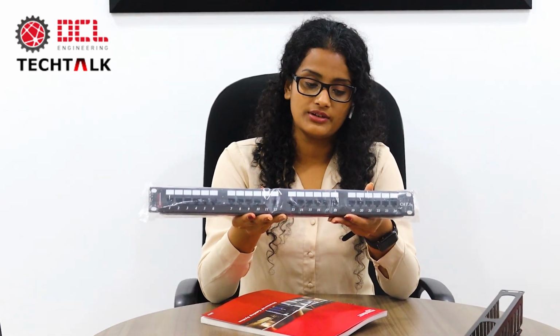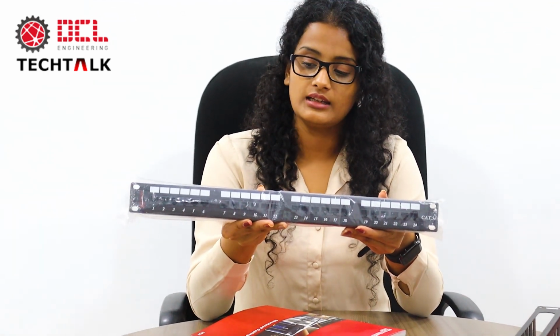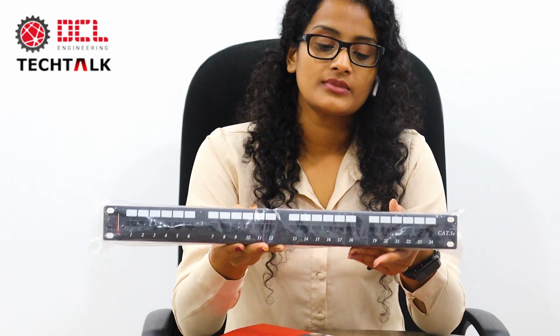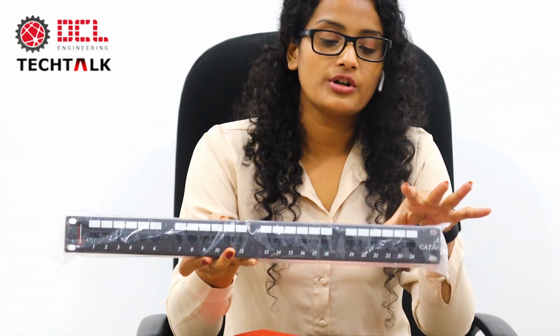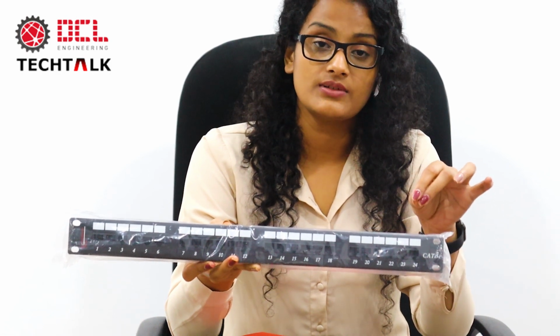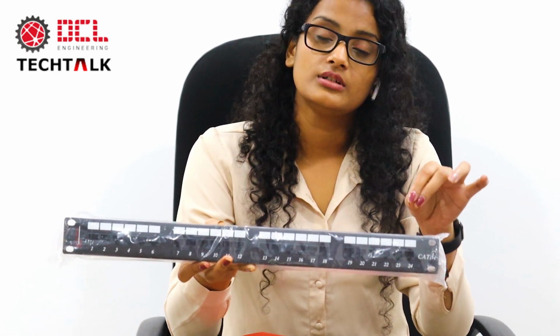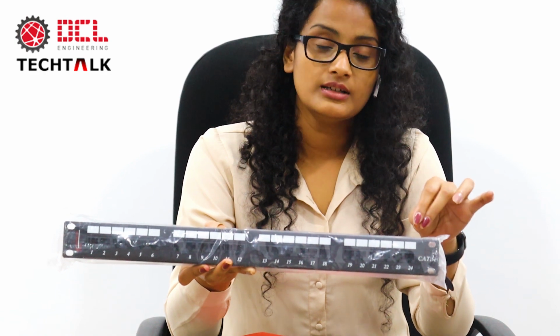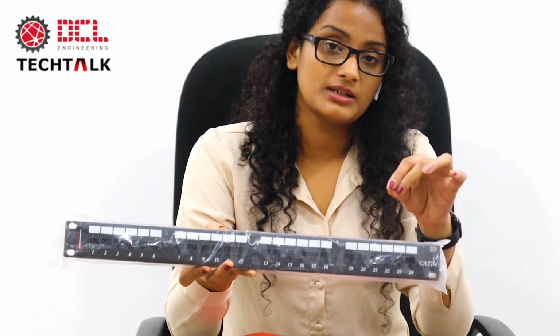First, let's look at the copper patch panel. We have loaded and unloaded, shielded and unshielded patch panels ranging from Cat 5e, Cat 6 to Cat 6a. Also there are 24 port and 48 port loaded and unloaded patch panels. Then we have a space saving 0.5 U 24 port patch panel and a copper and fiber optic patch panel. We also have the indicator patch panel, which we will share more information about in another video.